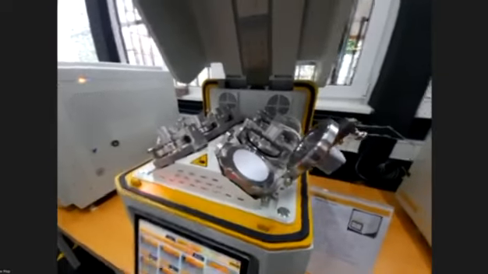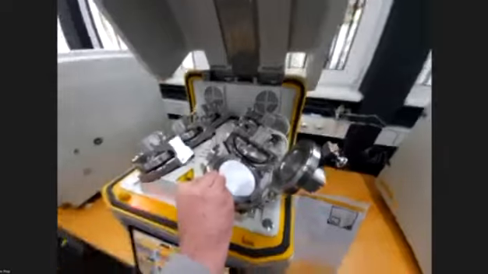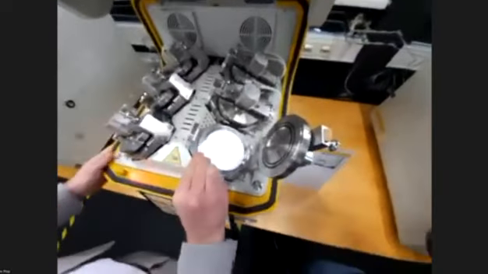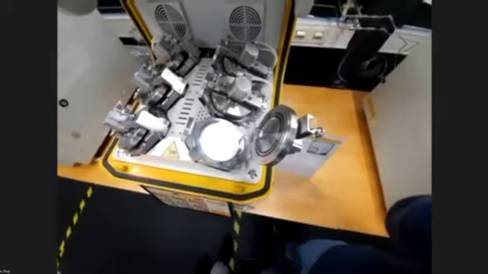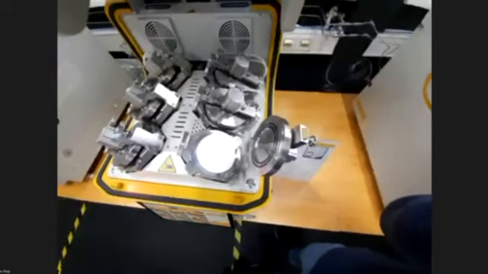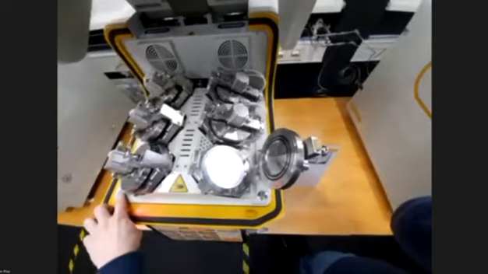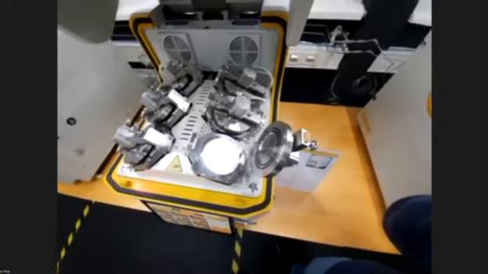So, access to our samples is really easy. We can at all times release them, open them, and we can show you also how easy sample preparation can take place.